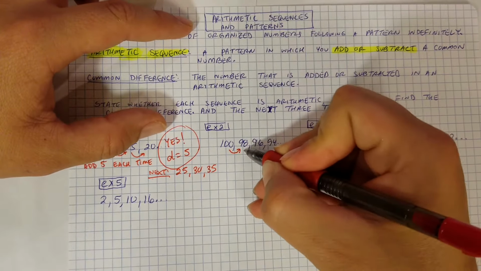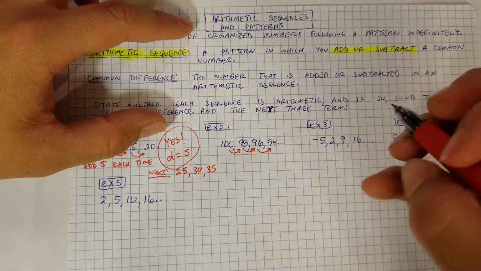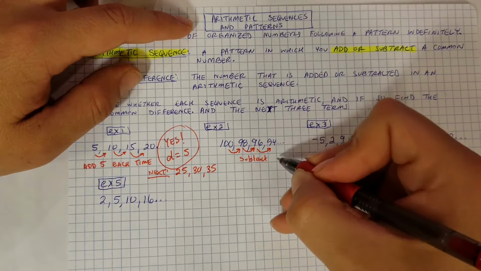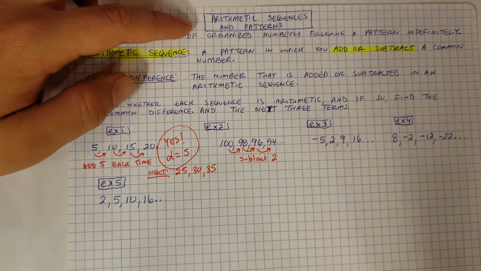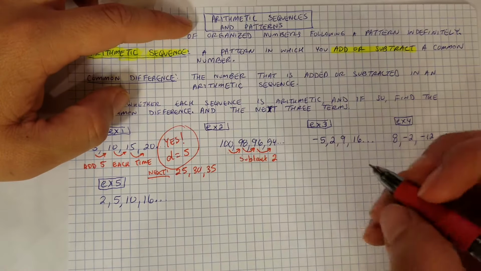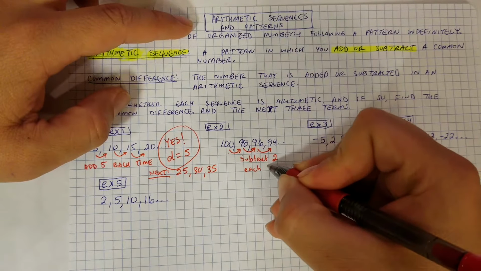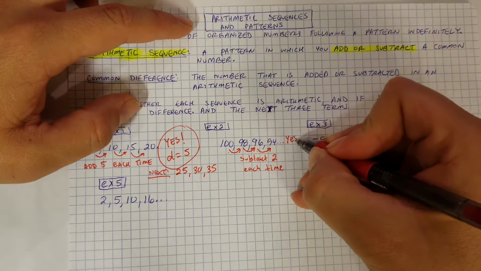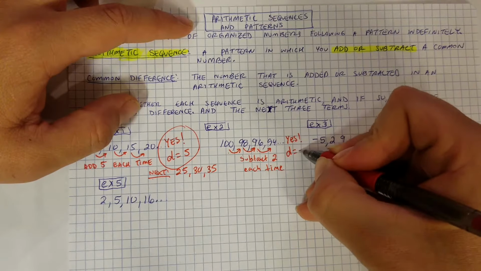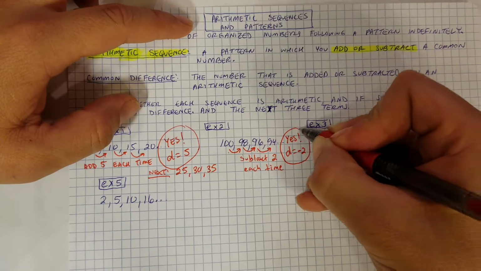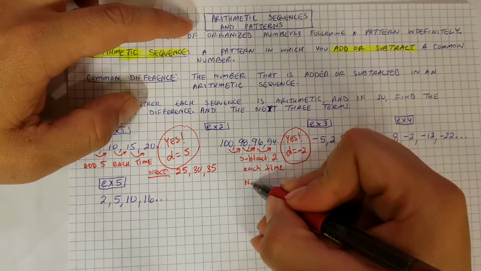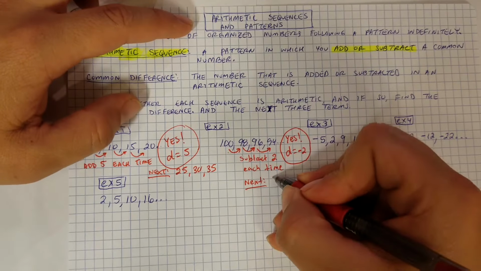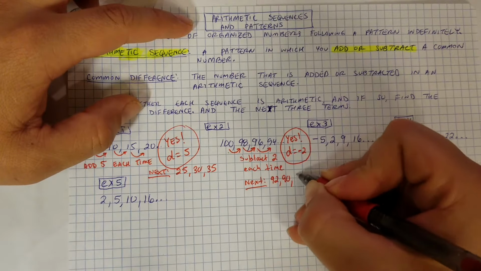Example number 2, same idea. So 100 turns into 98, 98 turns into 96, 96 turns into 94. So it seems to me like we are subtracting 2. So are we subtracting 2 every single time? Yeah, it looks like we're subtracting 2 every single time. So then we're going to say yes. D in this case will be equal to negative 2 because we're subtracting, not adding. And we have to find the next couple of terms. So the next couple of terms will be 94 minus 2 is 92, and then we get 90, and then we get 88.